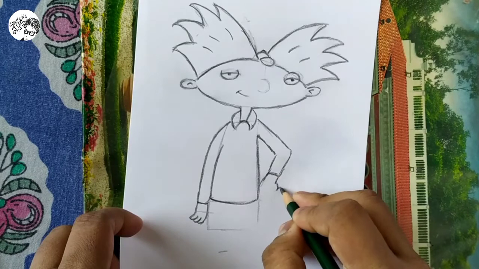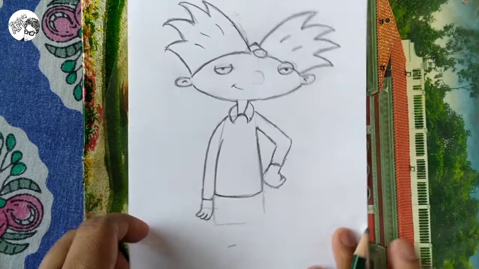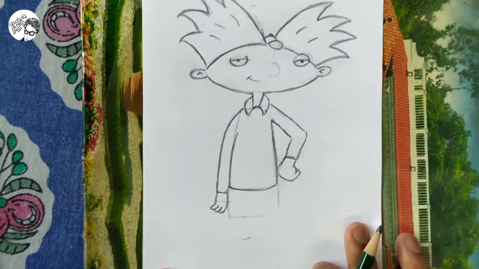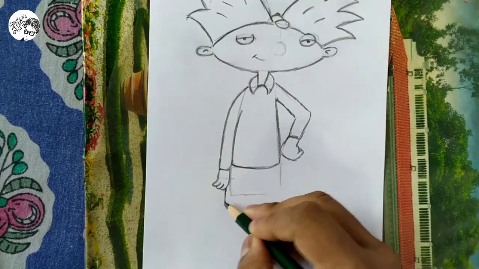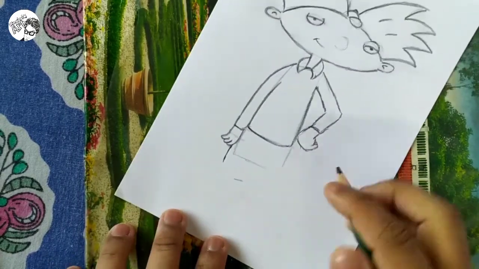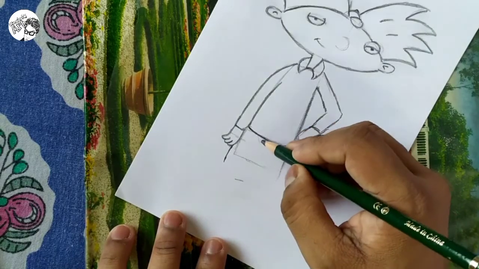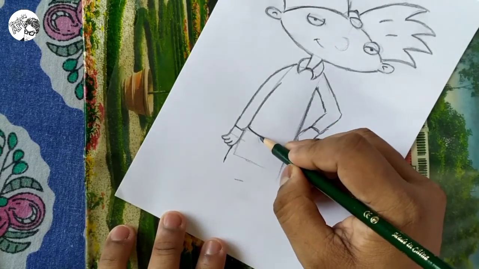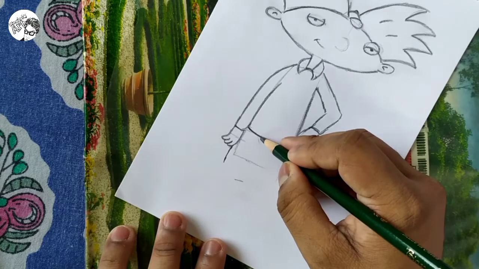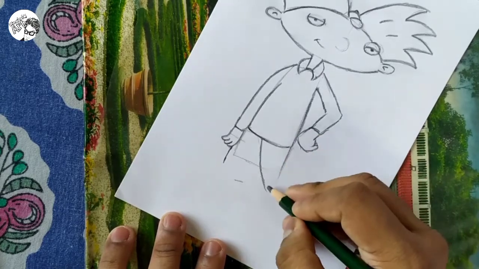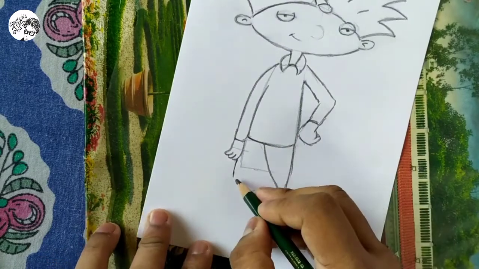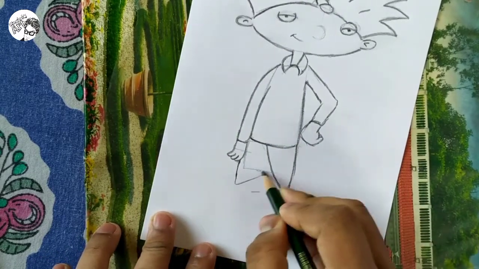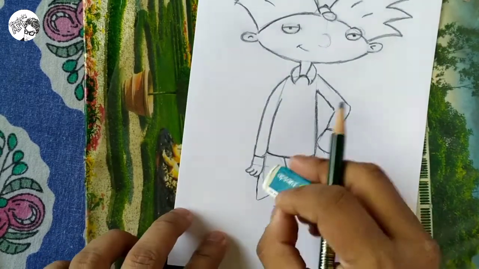So from then we got to know that the full name of Arnold was Arnold Philip Shortman. Actually, Philip was Arnold's grandfather's name, and his grandfather used to call him Shortman always during the show, which actually gave us a hint that maybe his name would have been Arnold Shortman.